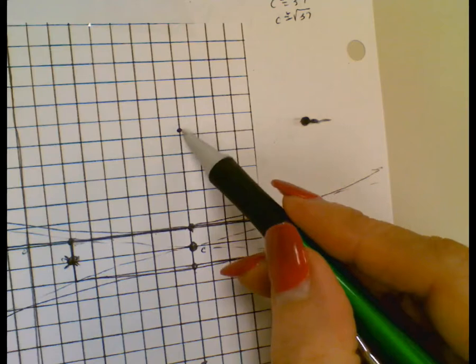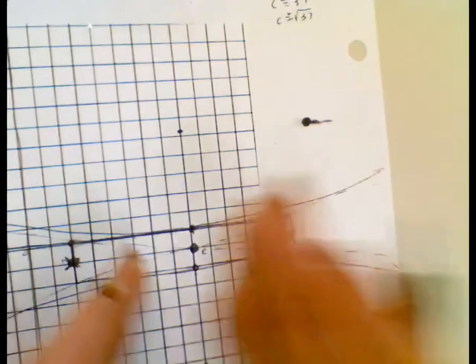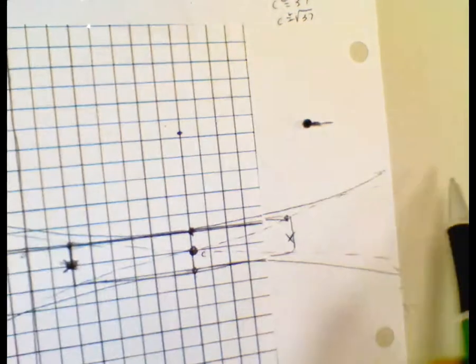The closer the foci get to the center, the more round it gets, like up here. The further these are, the wider this is.